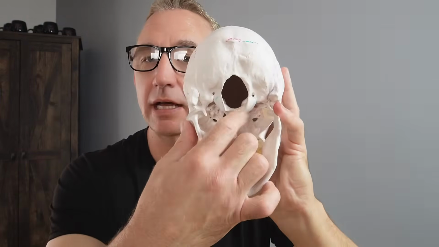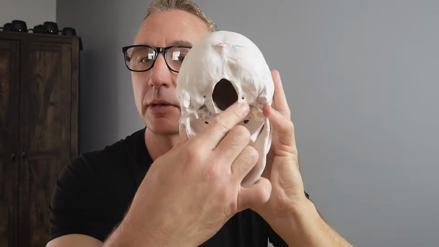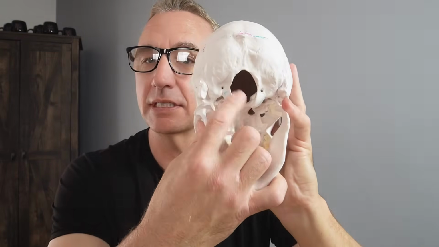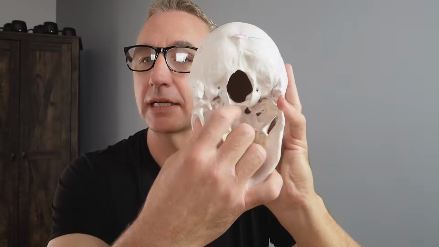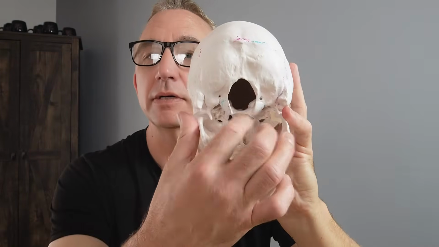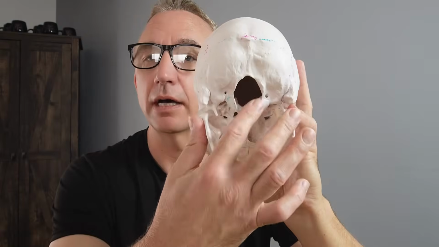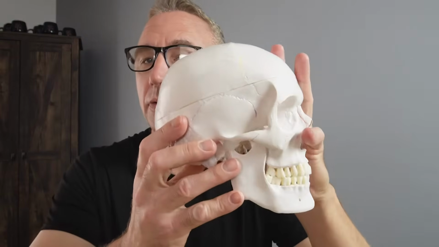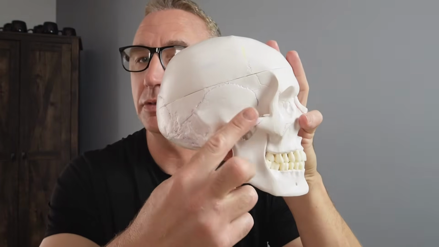On either side of the foramen magnum, I have a smooth projection. This is called the occipital condyles. The occipital condyles are the attachment for the C1 vertebra, which is called my atlas. You say, yes, I love learning this stuff. So, occipital condyles.